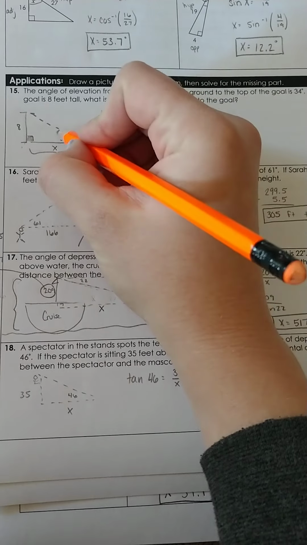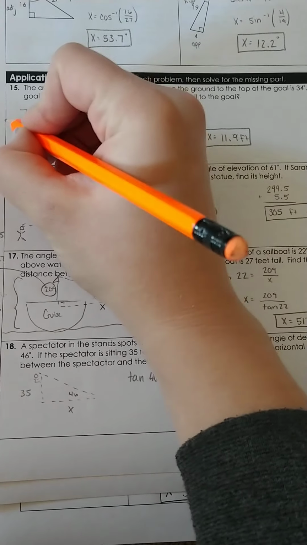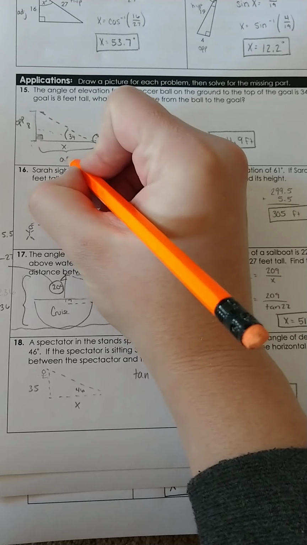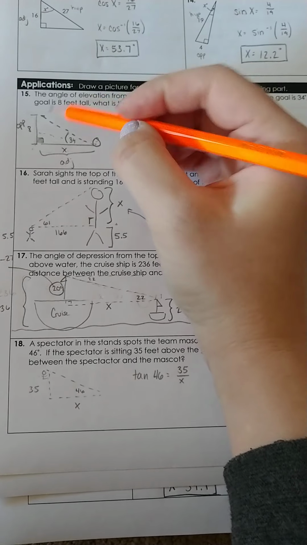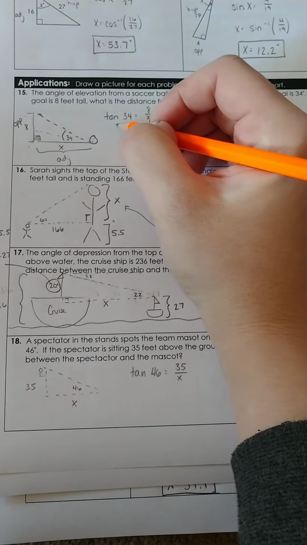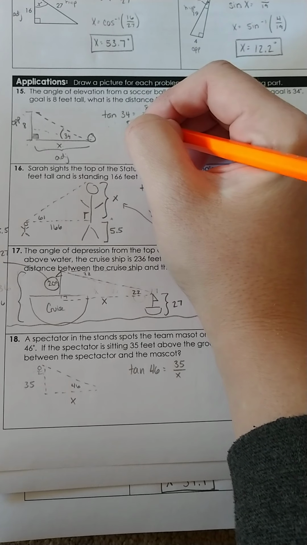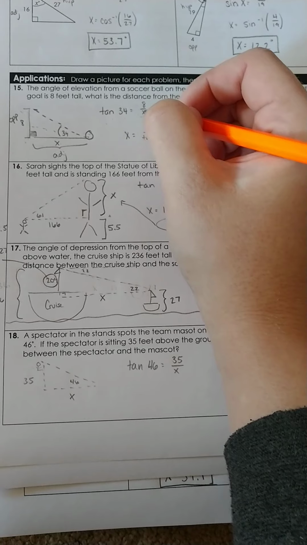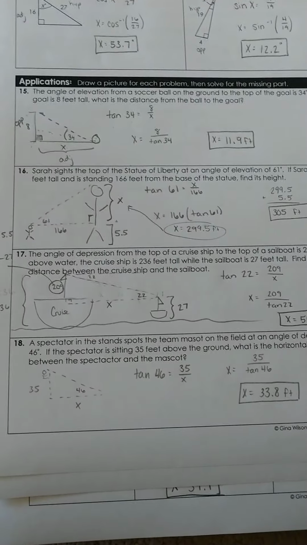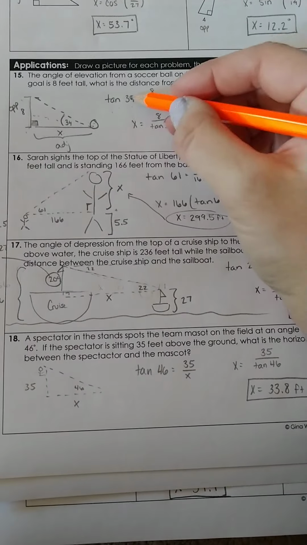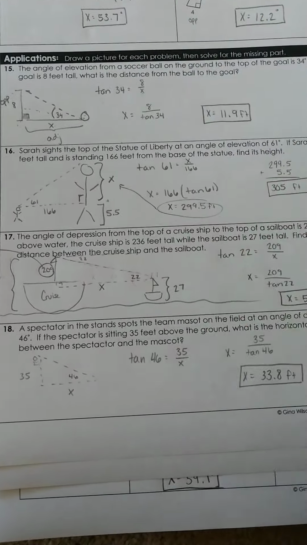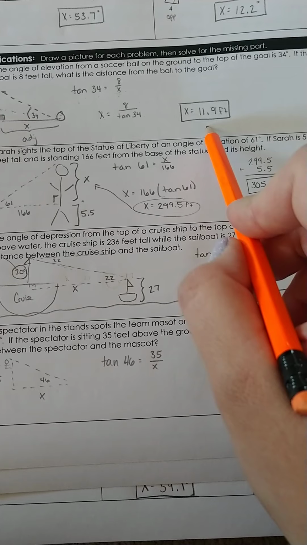So in terms of my 34 degrees, 8 is my opposite. That x that I'm looking for is my adjacent. Which trig function deals with opposite and adjacent? That would be tangent. So tangent of 34 degrees equals x over 8. Again, my x is in the denominator, so this is where I've either got to do that really long solving or do my flip-flop and get x equals 8 divided by the tangent of 34, and that gives me 11.9 feet.